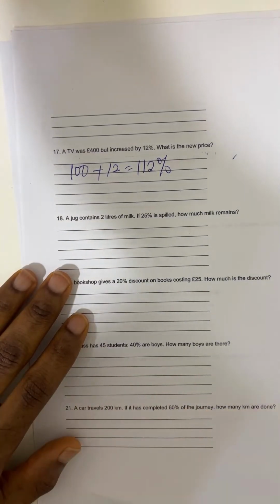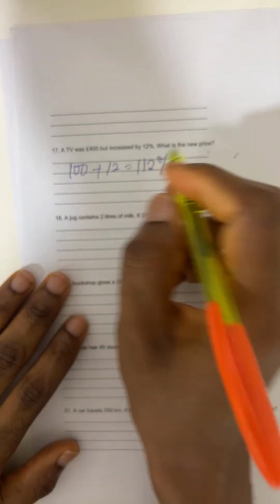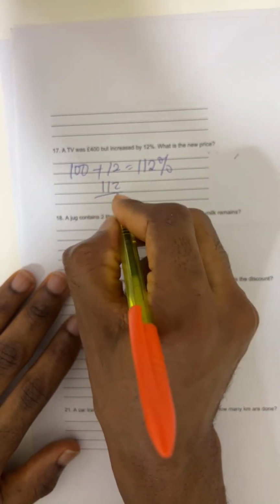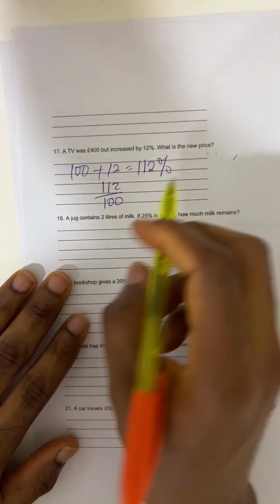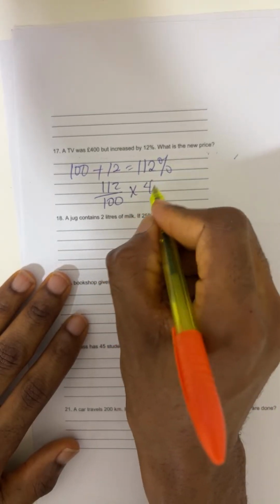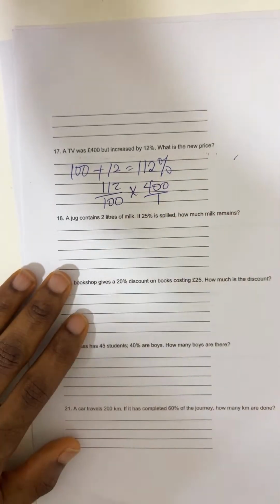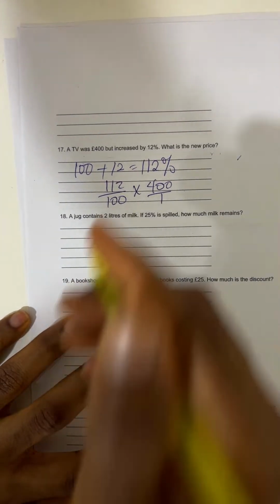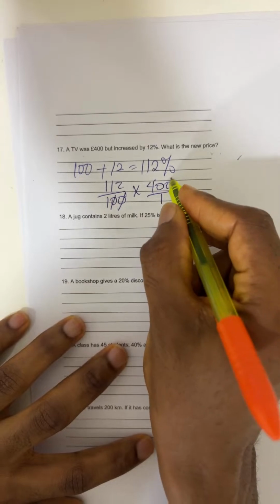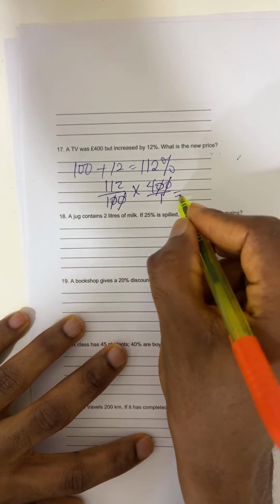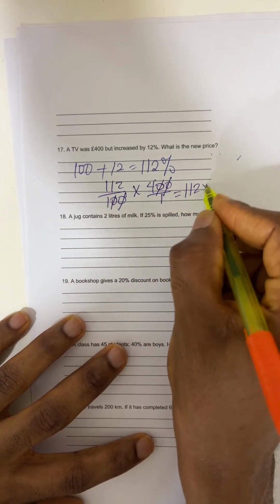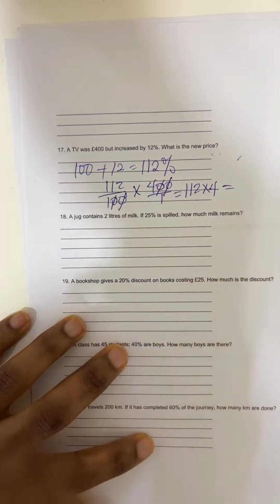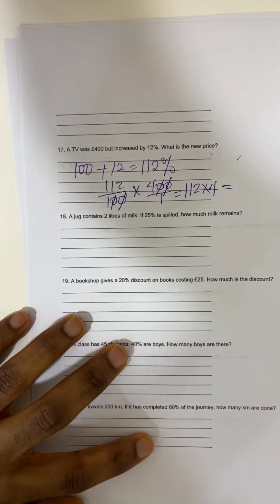So what do you have to do in this situation? You just have to do 112 over 100, converting it to percent, times 400 over 1. Okay? So if you multiply by 400 over 1, what do you have? Cancel two zeros, cancel two zeros. You now have 112 times 4. So 112 times 4 is what?